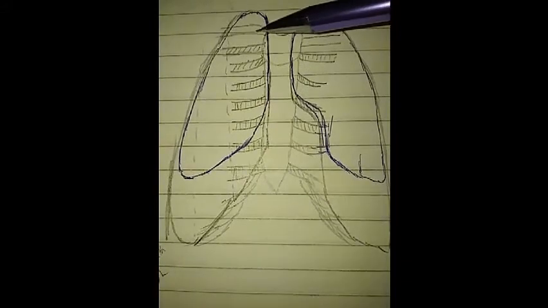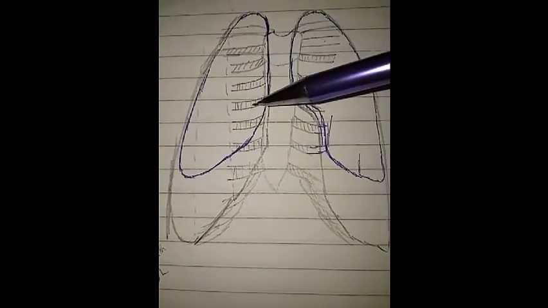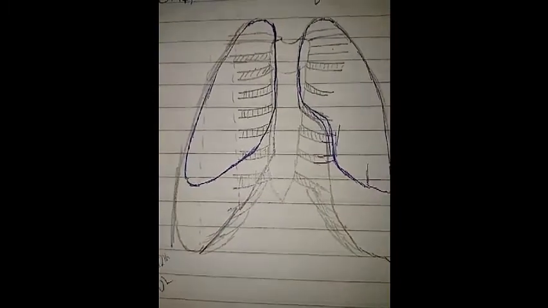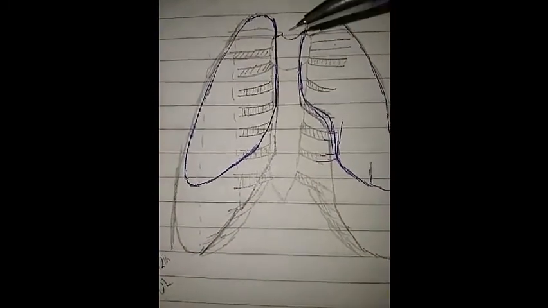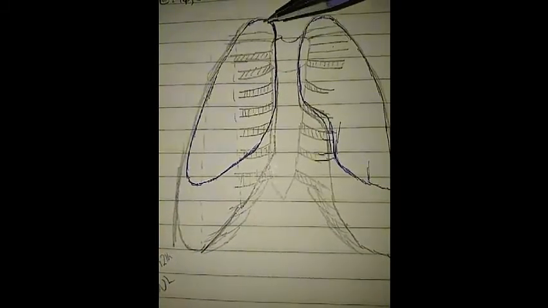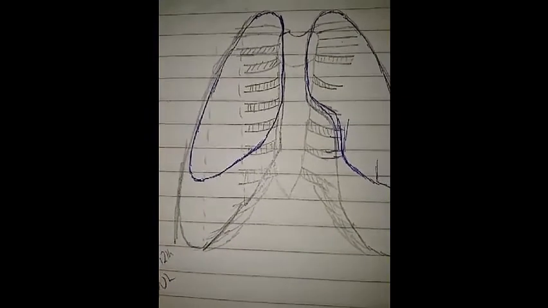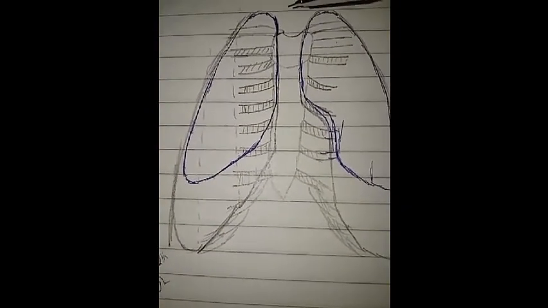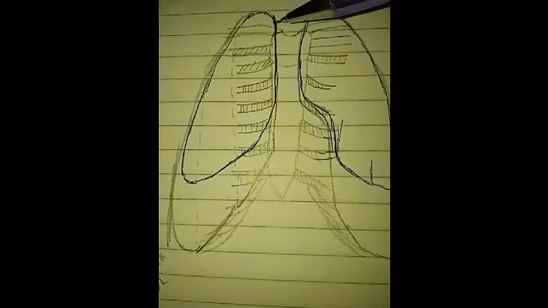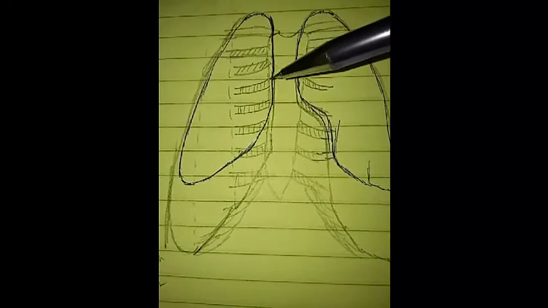Here this is the clavicle, and then you've got the first, second, third, fourth, fifth, and sixth ribs, or costal cartilages. So if you follow the blue line, there's a part of the lung that goes above the clavicle as well, and that's called the apex of the lung. And then we're going to do the same thing where we follow down the side of the sternum.